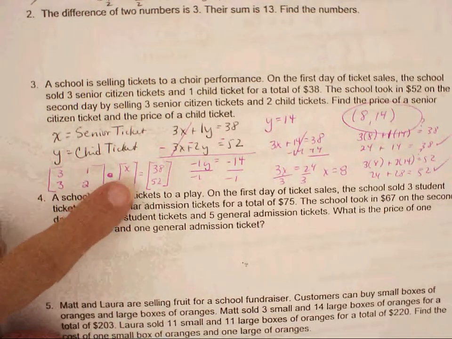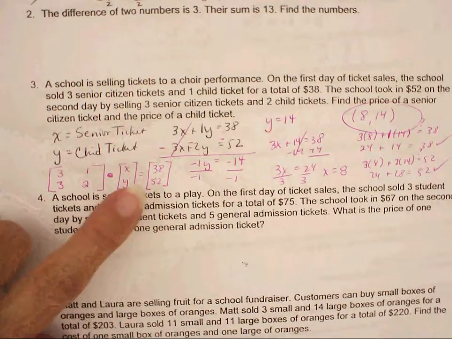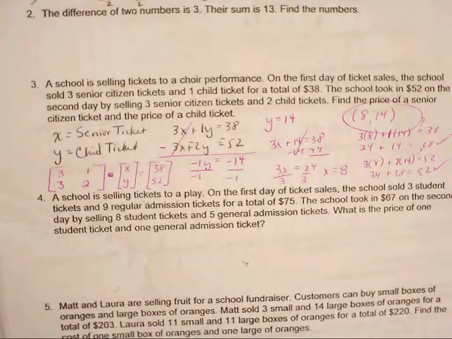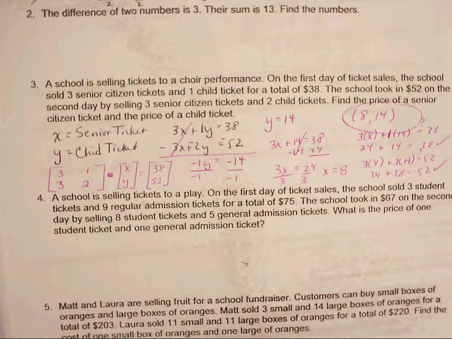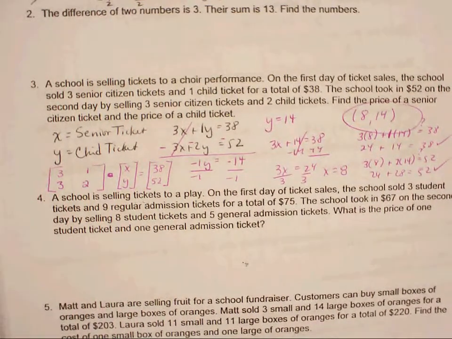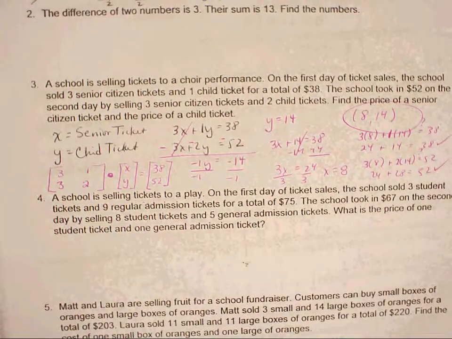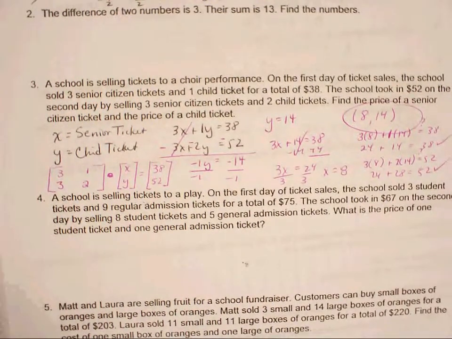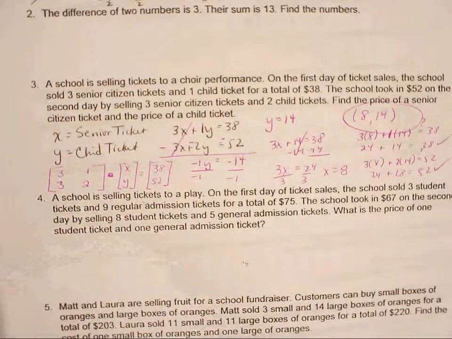Now, to work this, you would then switch to calculator mode. And to move that matrix across the equal sign, you would have to do the inverse. Remember that we need a 2 by 2.